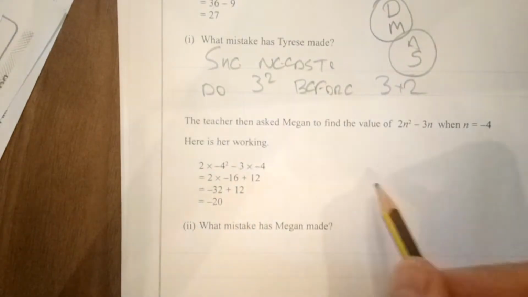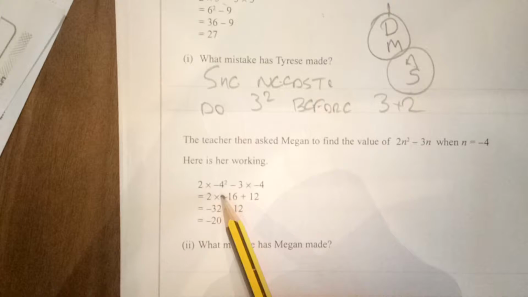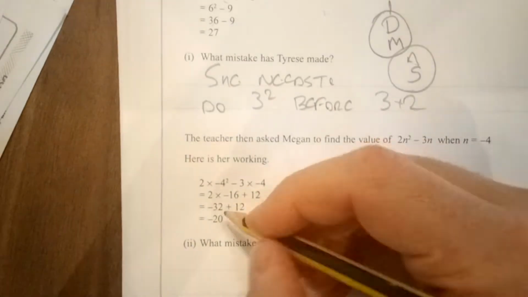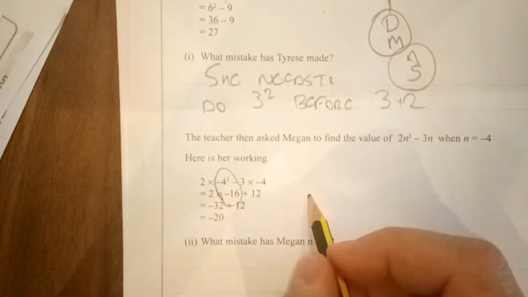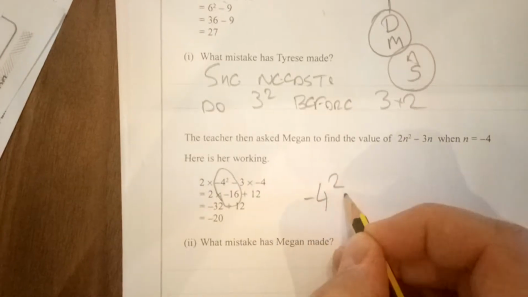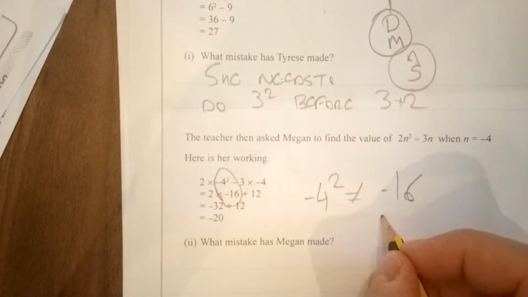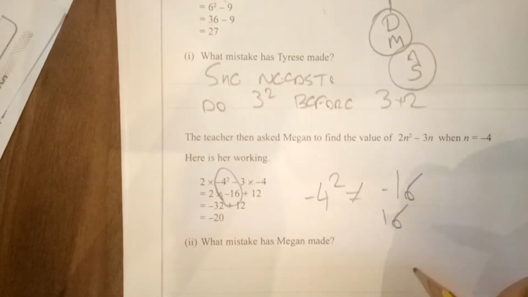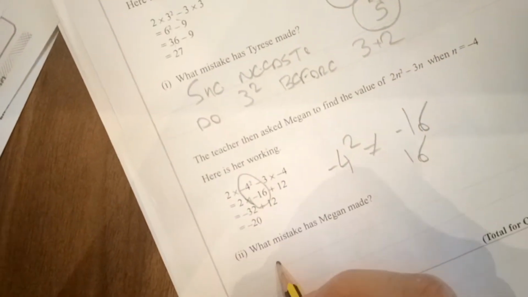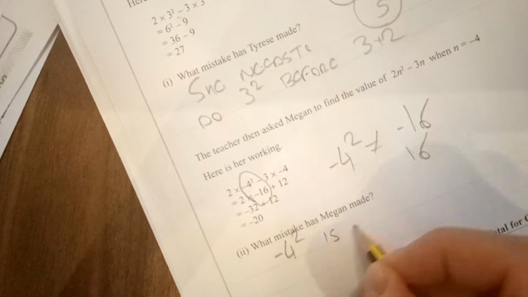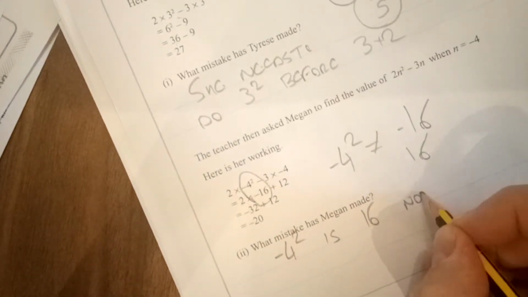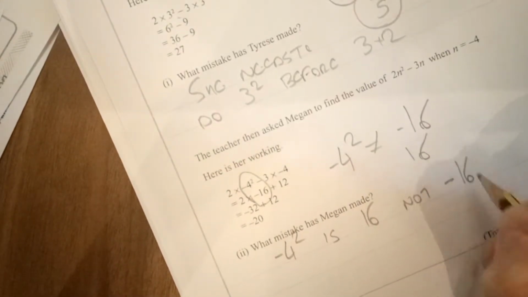Okay. So again, we do the BIDMAS. There's no brackets, look at your indices. Now, it's actually with your indices again. It's because minus 4 squared does not equal minus 16. It equals 16. Because when you times your negative by your negative, it makes a positive. So I'd put minus 4 squared is 16, not minus 16.